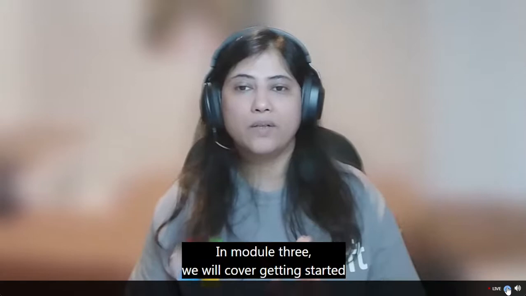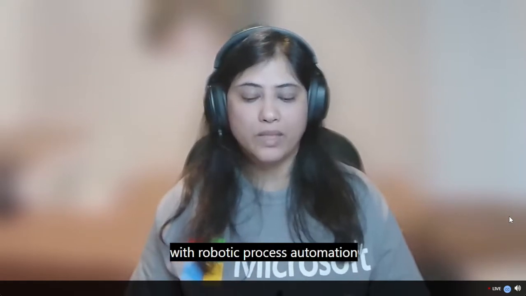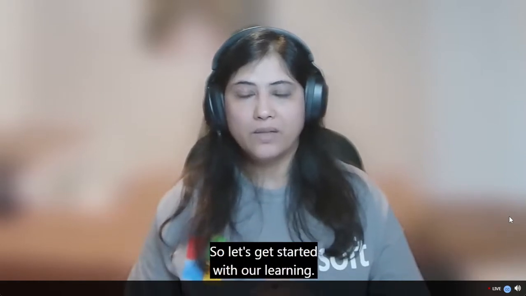So, in this event, we will cover 4 modules, starting with Module 1, which is Introduction to Microsoft Power Automate and AI Builder. We will then move on to Module 2, Introduction to Business Process Flows with Microsoft Power Automate. In Module 3, we will cover getting started with AI Builder, and finally, we wrap up with Module 4, automate processes with robotic process automation and Power Automate Desktop. So let's get started with our learning.